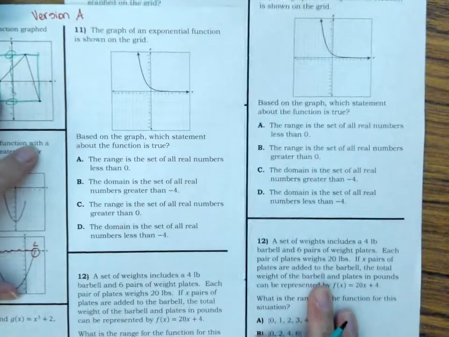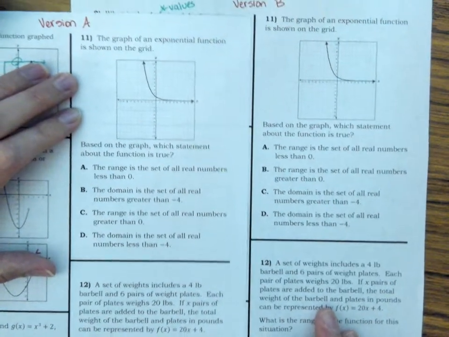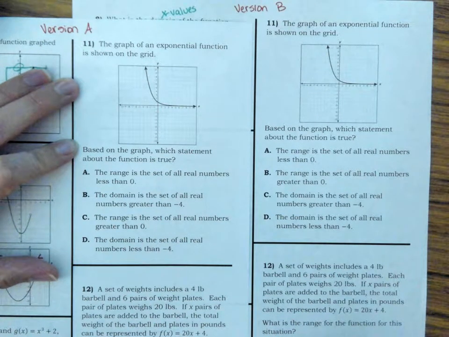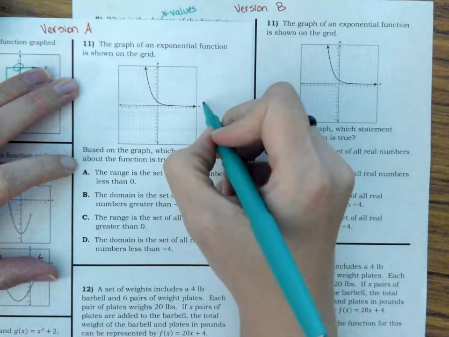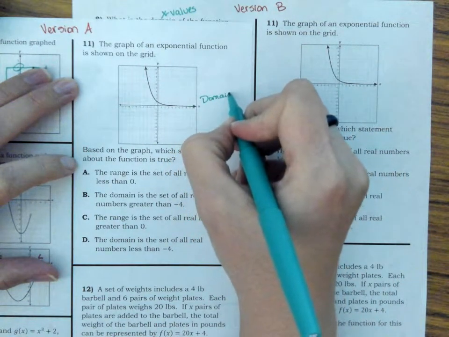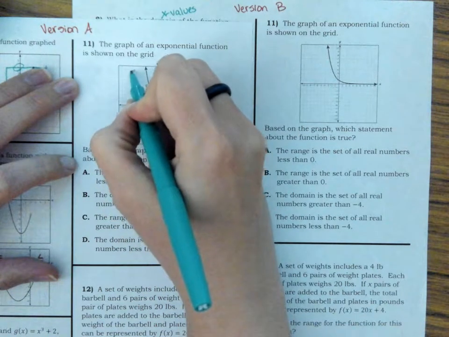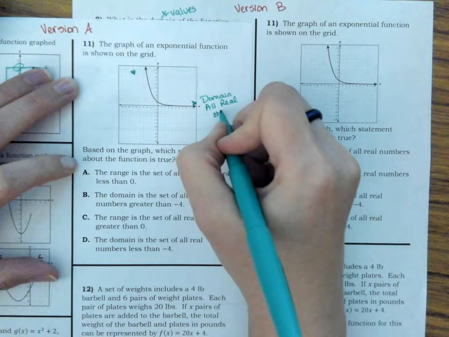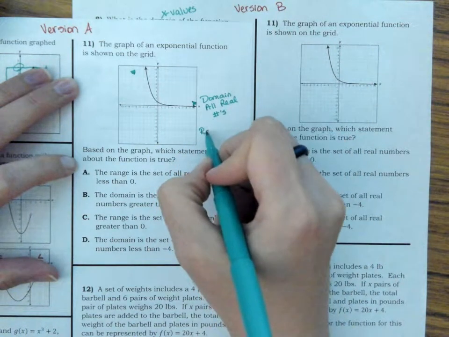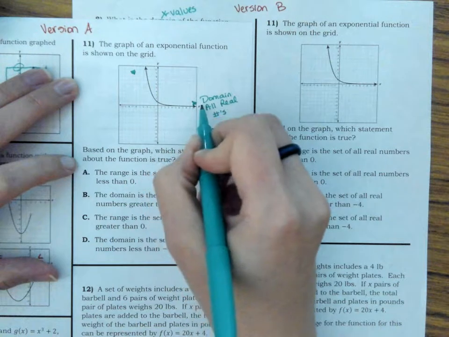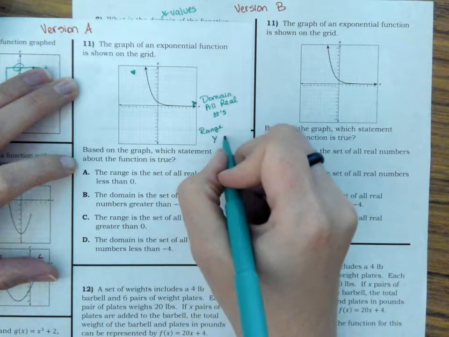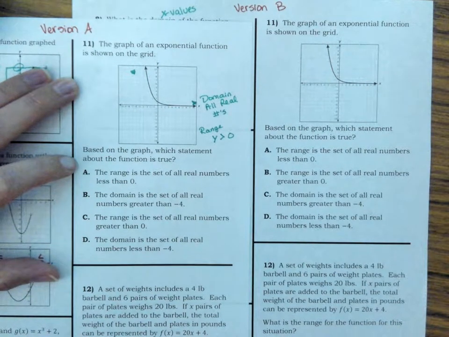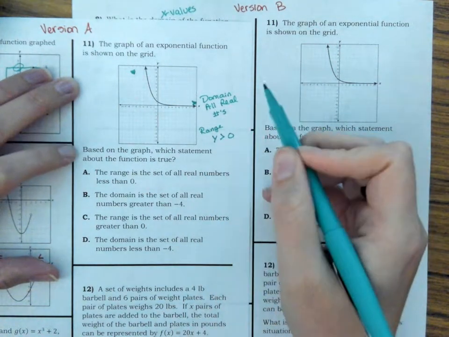All right, almost done. I got 2 more. Number 11, we're looking at an exponential function. And it says, based on the graph, which statement about the function is true? Well, you know that the domain goes to the right forever, it goes to the left forever, so the domain is all real numbers. But we talked about this graph. It has a special range. It can never actually touch 0. It's just getting smaller and smaller, but it never touches 0. So the range is y is greater than 0. And this is the same for version A and version B.